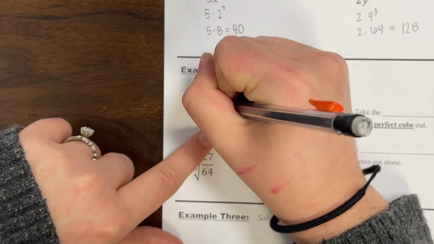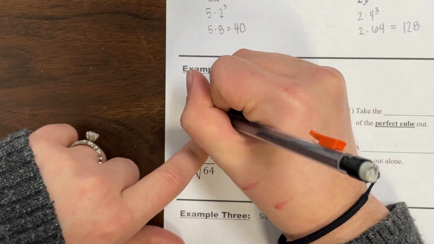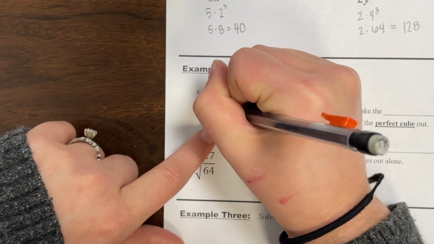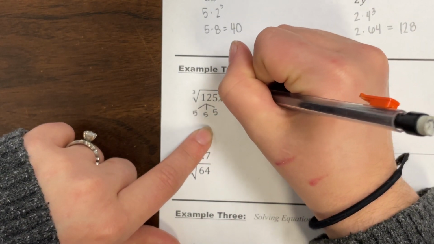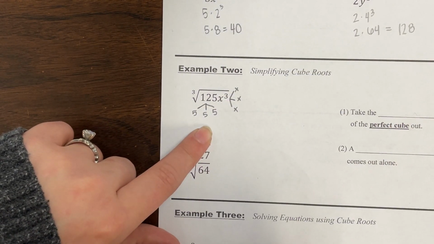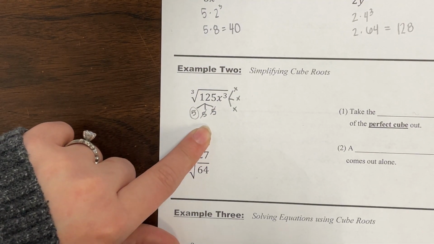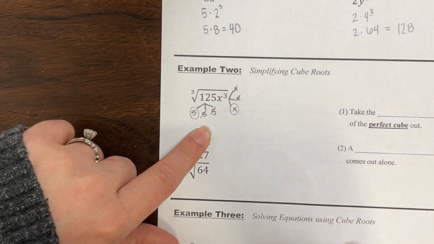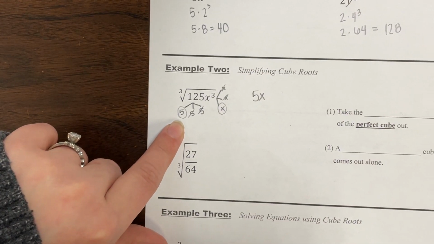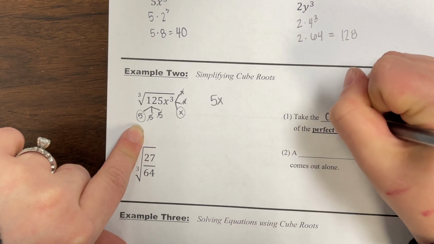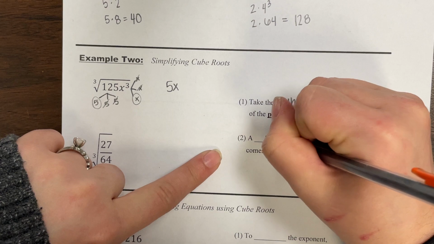So what number 3 times itself gives me 125? Well, I know that is 5 times 5 times 5 will give me 125. And to get x cubed, I know that's x times x times x. Now for cube roots, you take one and you leave everything else. You only ever take one of those. Okay, put those 2 things together and the solution will be 5x. So take the cube root of the perfect cube and a variable cubed comes out alone.